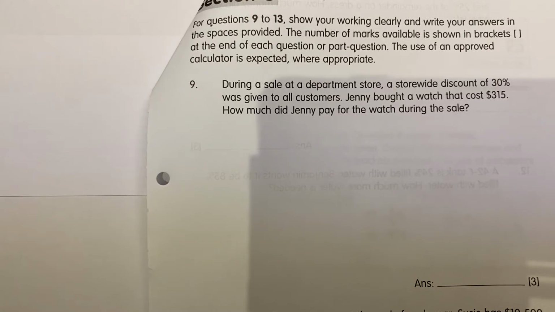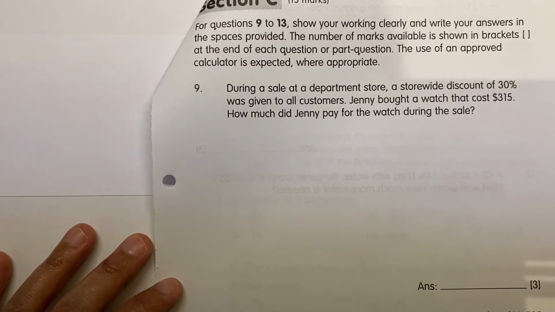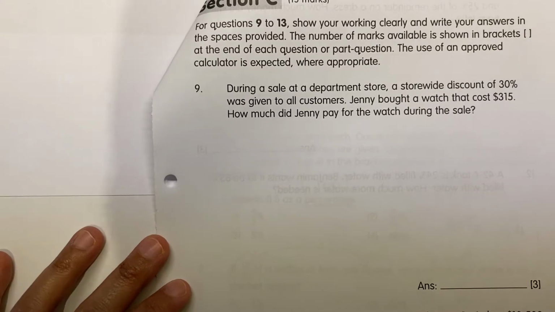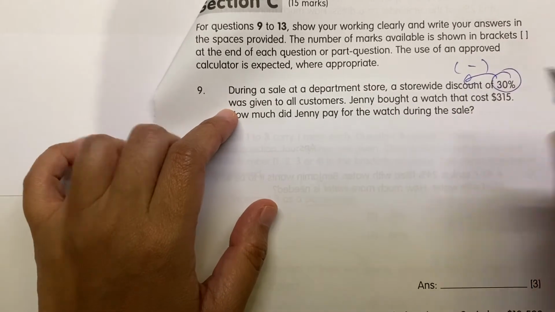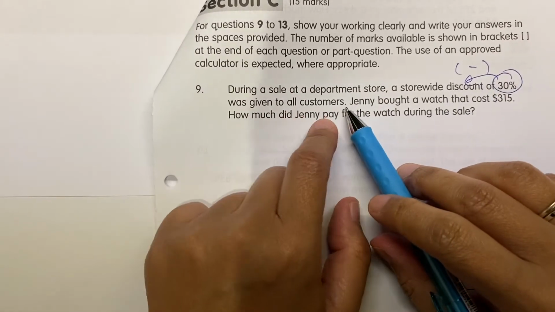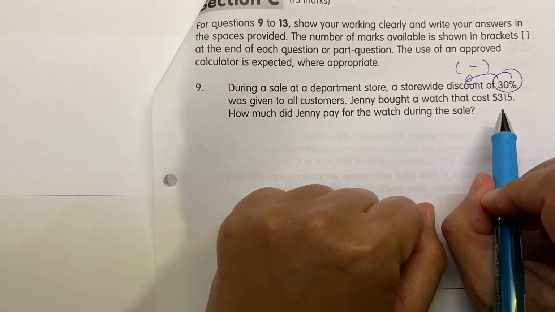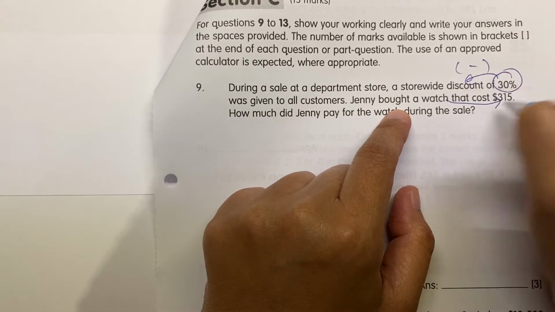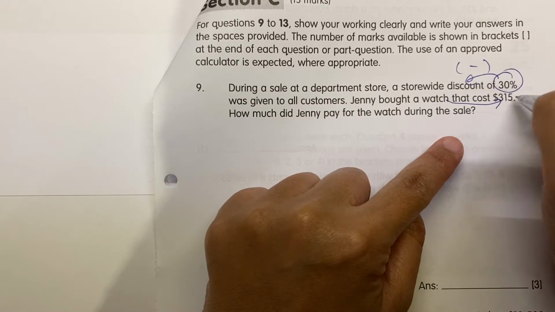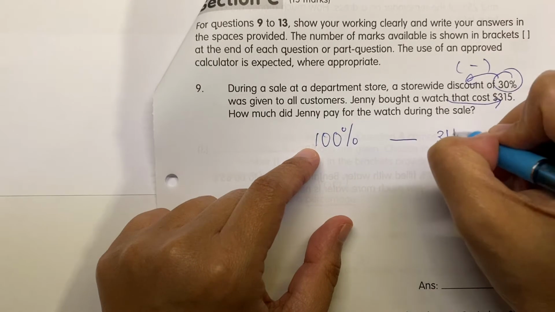All right, let's move on to question 9. During a sale at a department store, a store-wide discount of 30% was given. Discount means it's a lower price to all customers. Jenny bought a watch that cost $315. So this watch costs $315 at the usual price, which means 100% is your 315.